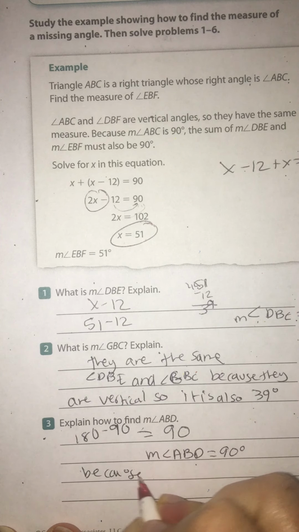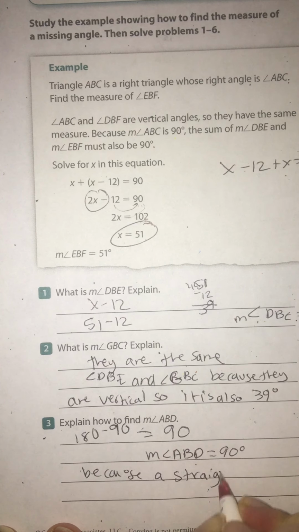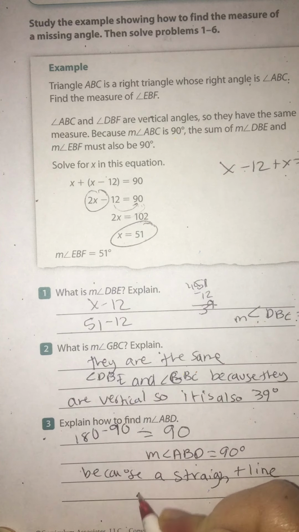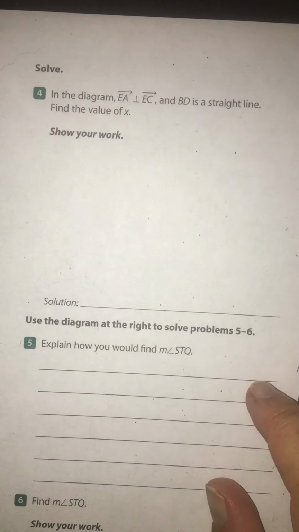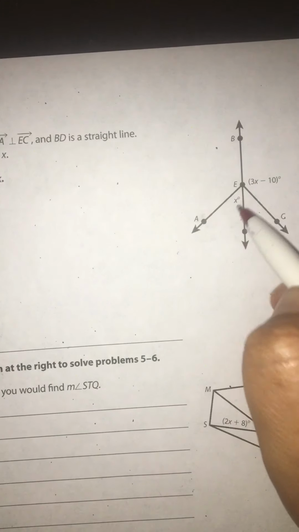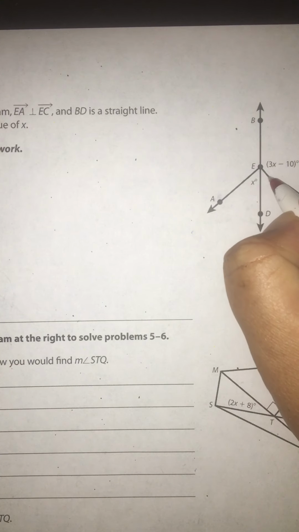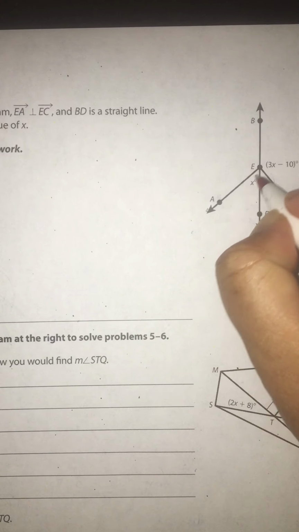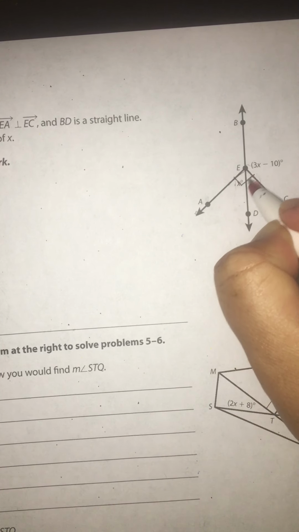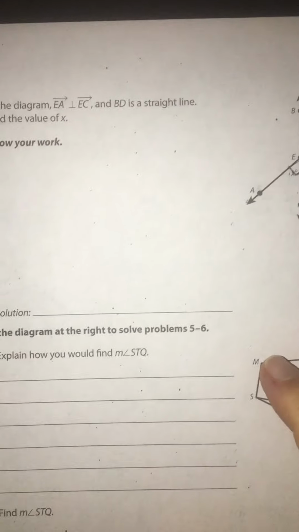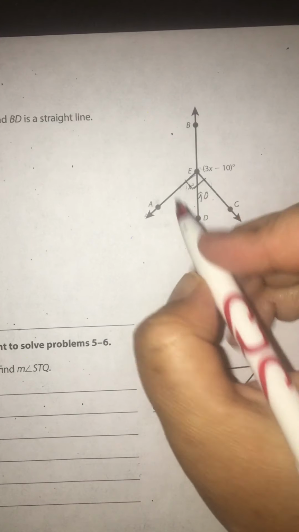because a straight line is 180 degrees, and this has helped me so many times doing this math. So I knew I could add all this to give me this straight line, and that would be 180. Okay, so that's going to be 219. On 220, in the diagram, EA is perpendicular to EC. When they say perpendicular, they're saying this together equals 90 degrees. So it says find the value of x, which makes sense.